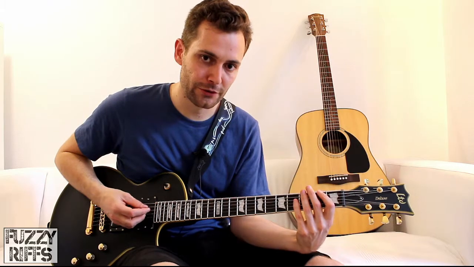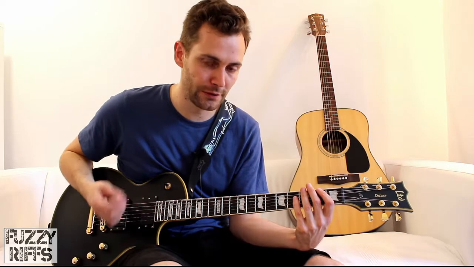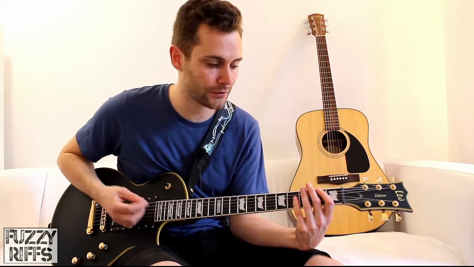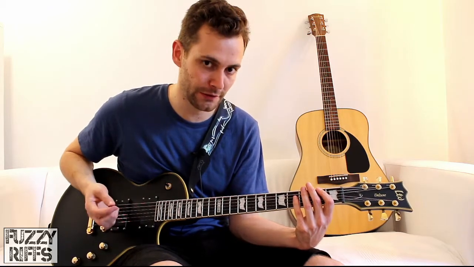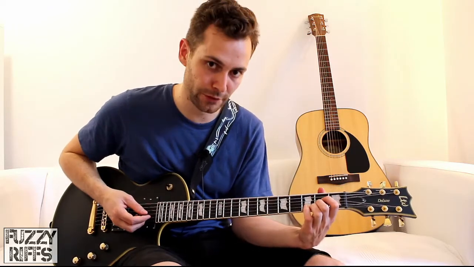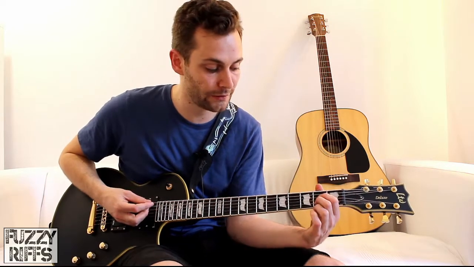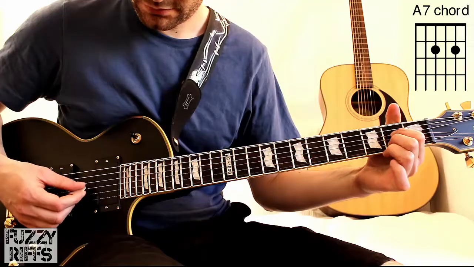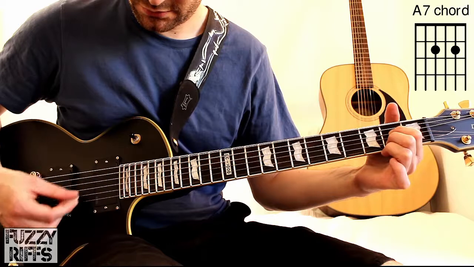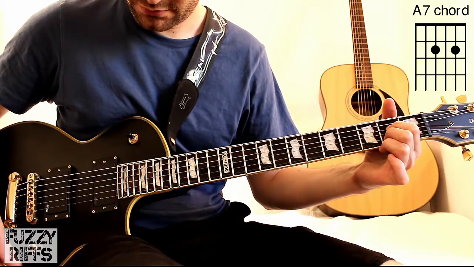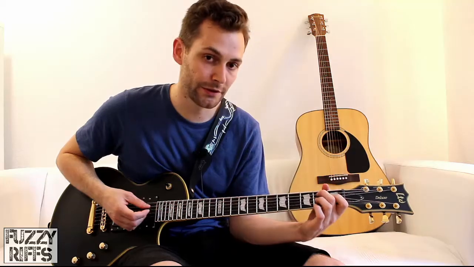So now we're going to leave the key of E and I'm going to show you the same chord progression in the key of A because I think the turnaround sounds particularly nice. So in order to play the 12 bar blues in the key of A, you already know 2 of the chords that we're going to need, which are the A7 as well as the E7.